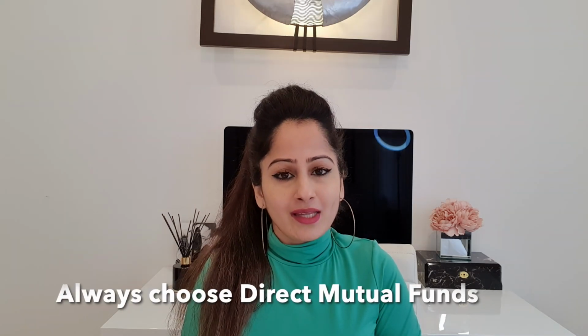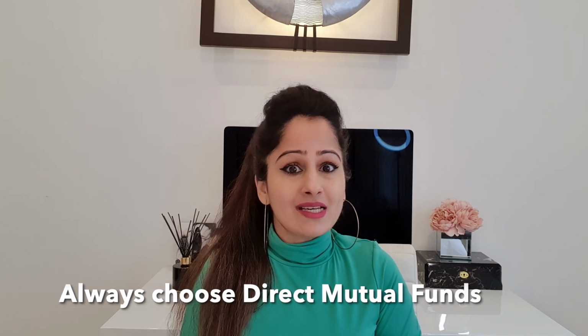Please note, if you are an NRI living in the US or Canada, you may face restrictions while investing in mutual funds in India due to FATCA compliance. And it's very important to note that it's economical to invest in direct funds rather than regular funds, as you pay an extra commission if you invest in regular funds.